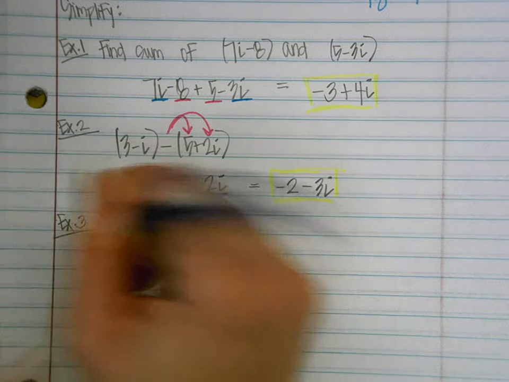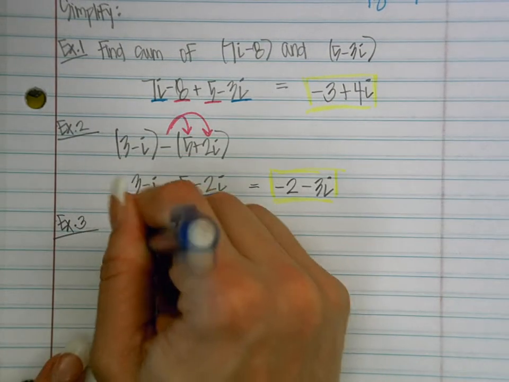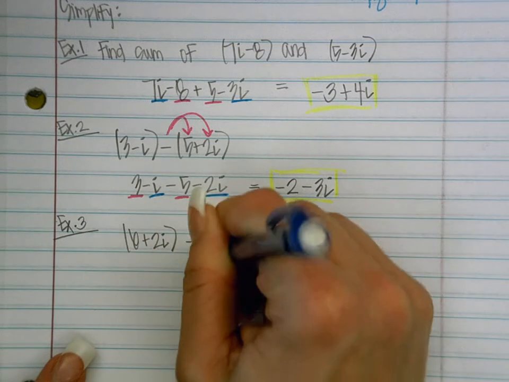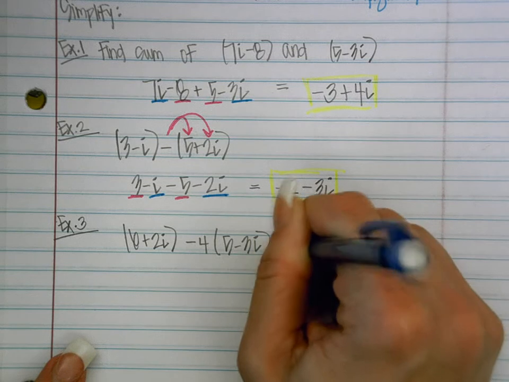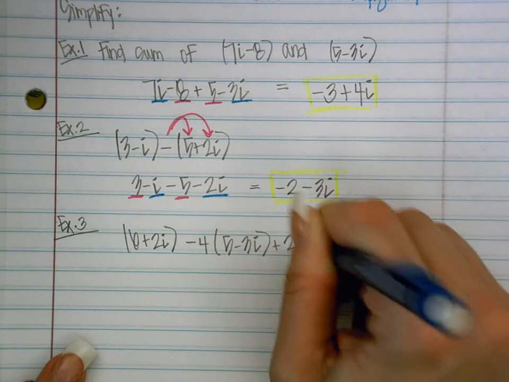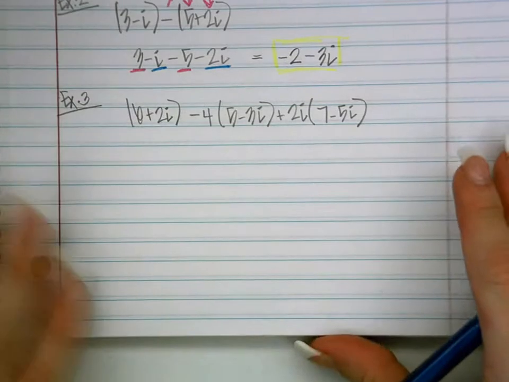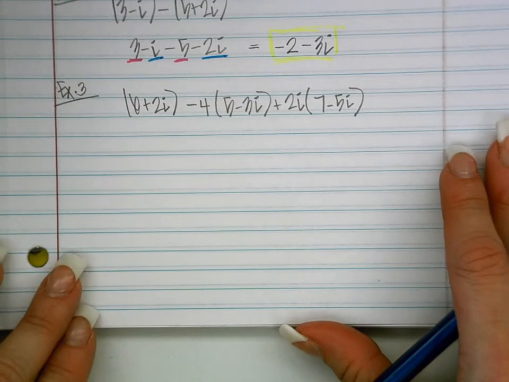Okay, for number 3, this one's a little bit more complicated. How about if we did 6 plus 2i minus 4 times 5 minus 3i plus 2i times 7 minus 5i.